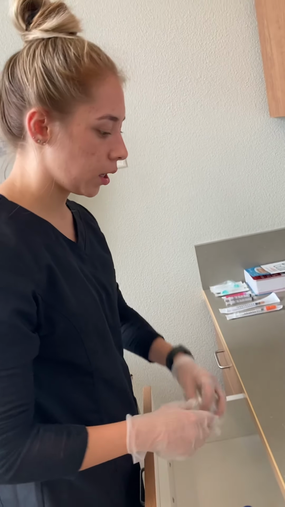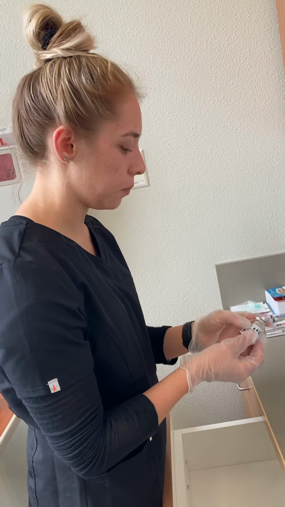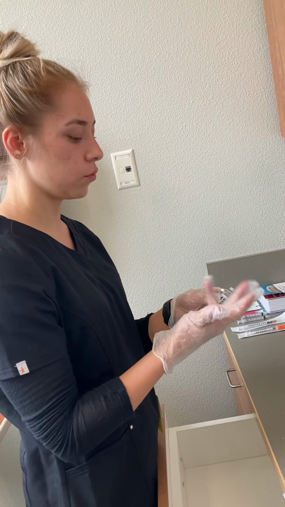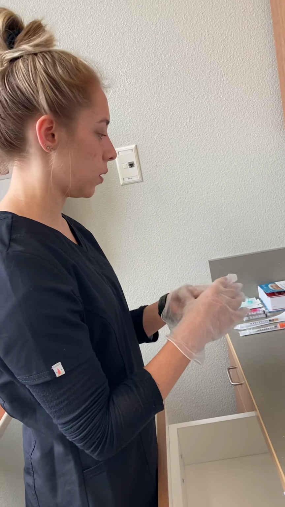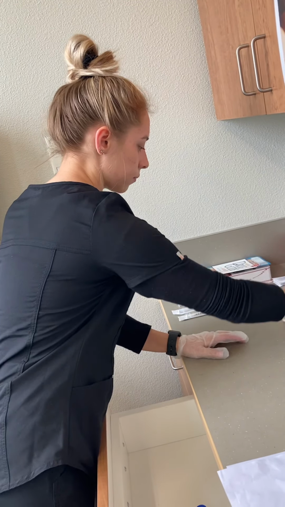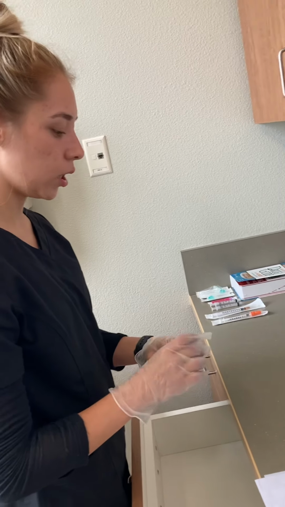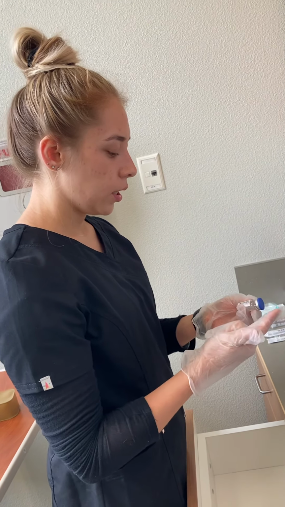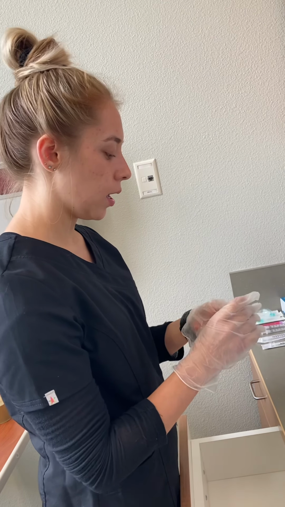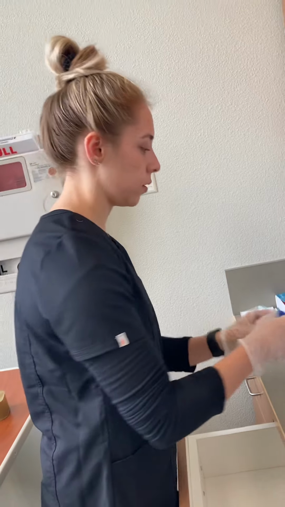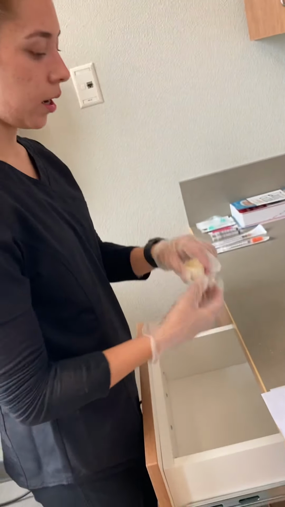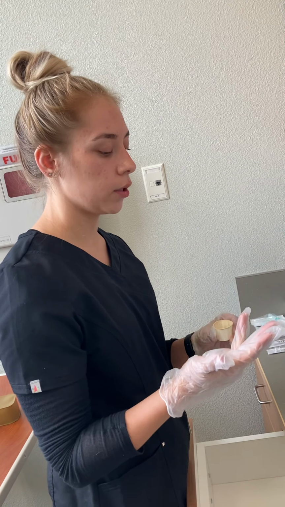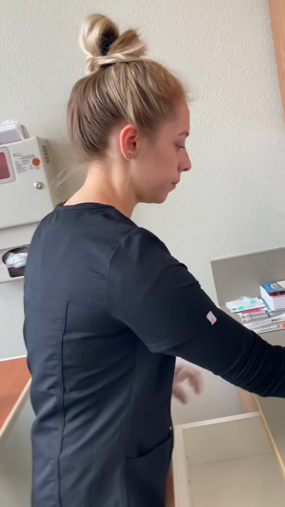And for my third medication, I have my regular and NPH insulin. Going to ensure that I have the right client, medication, dose, route, time, and look at any expiration dates. For my fourth medication, I have my purified protein derivative, making sure I have the right client, medication, dose, route, and time, and making sure it is not expired. And for my last medication, I have escitalopram, making sure I have the right client, medication, dose, route, time, and making sure it is not expired.